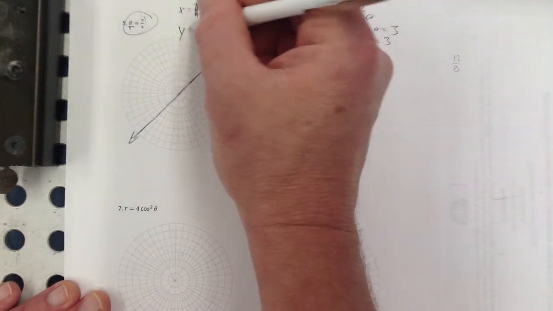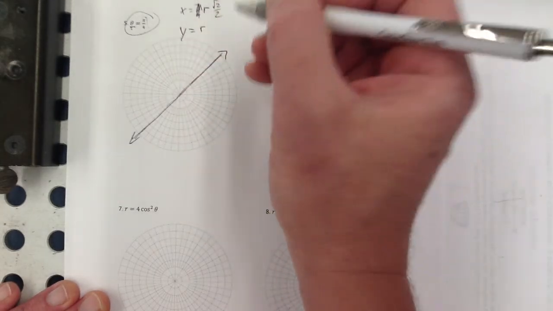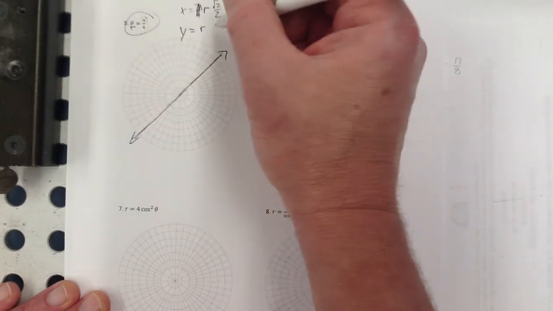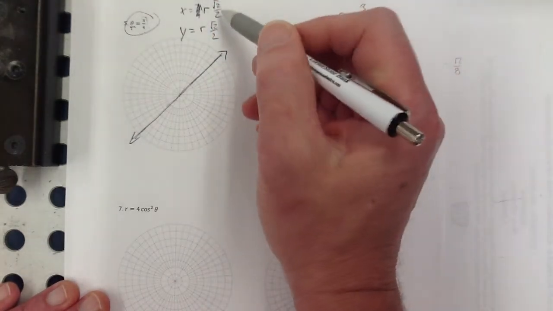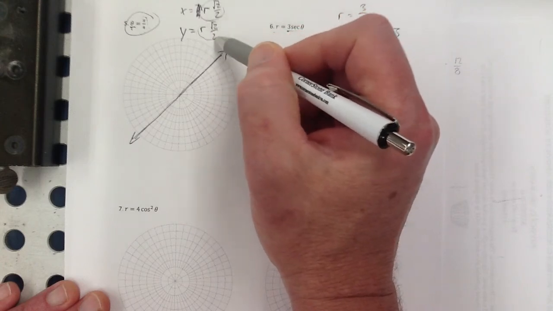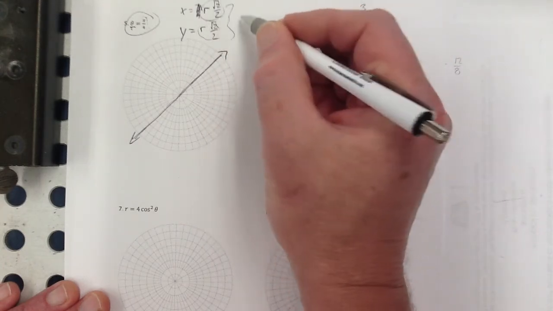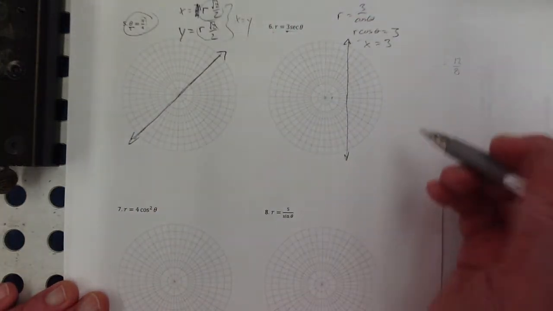And then y is equal to r times sine theta, and the sine of that is also the square root of 2 over 2. So what do you get from this? Well, you might recognize, wait a minute, this is equal to that. So if you put those together, you get x equals y. That's the line y equals x.